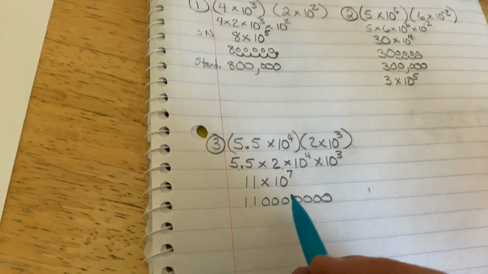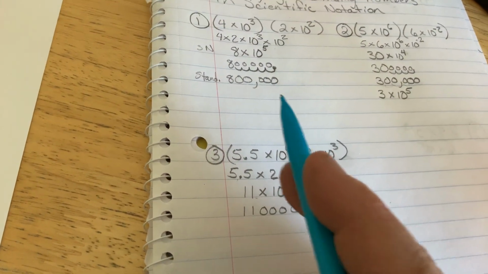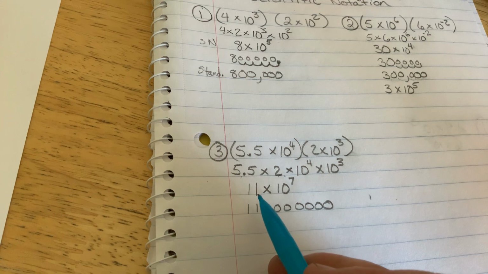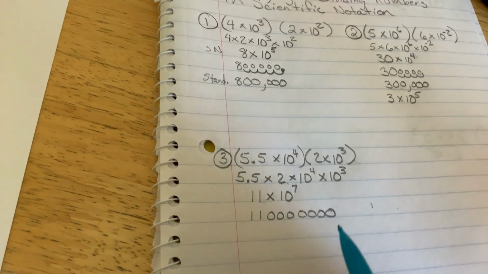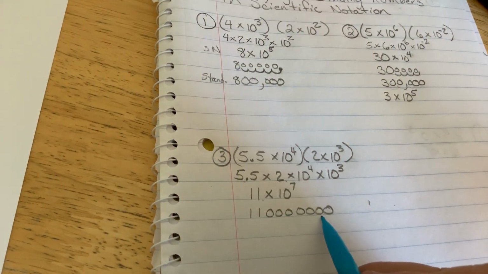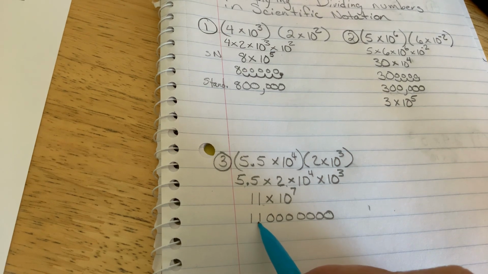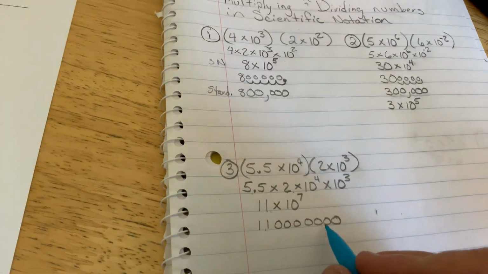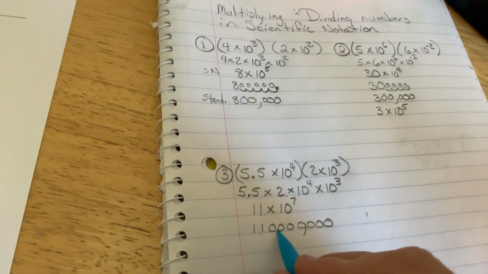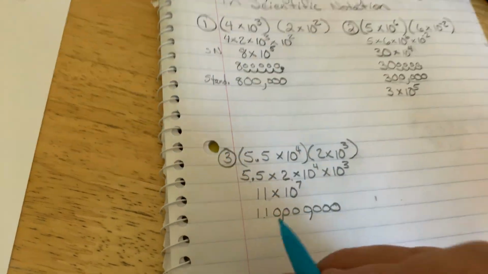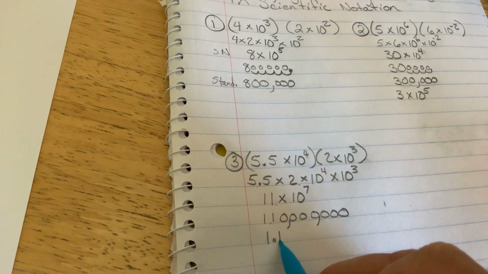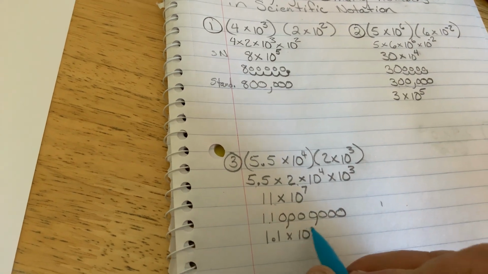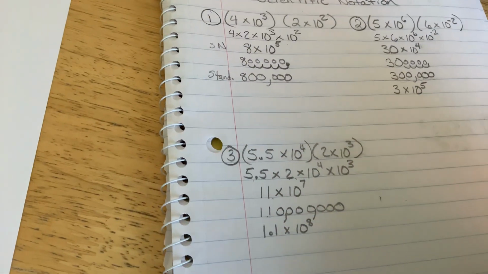Now remember, I said up here you can't just count it, but it's because the decimal is behind the 11. So if we move it back, how many would we move it back? You'd move it back 8 to put the decimal right there. So don't forget your commas. Commas are always important. But we'd say 1.1 times 10 to the 8th power.